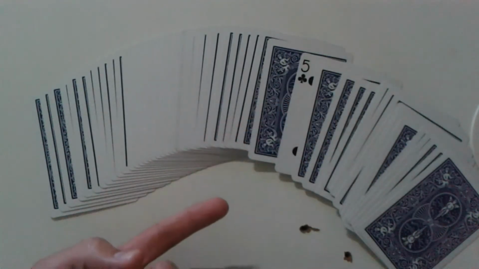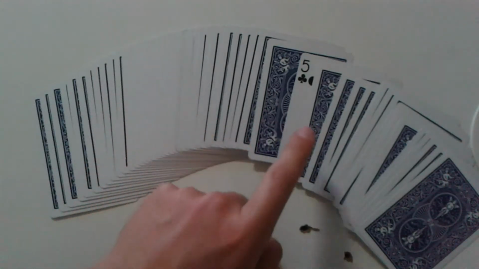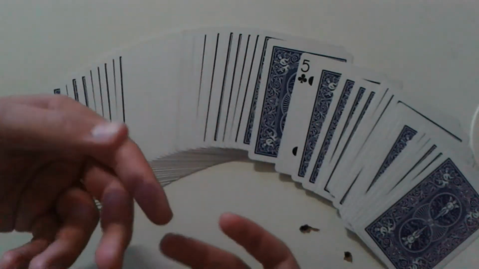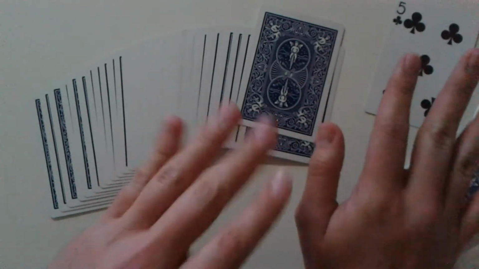Oh, wait, that's not your card? Oh. Wait. Maybe, just maybe, I could have messed up, but maybe this 5 of clubs, maybe it's not your card, but maybe it's kind of hinting to us as to where your card is. So, what we'll do is I'll take this 5 of clubs and I'll set it over here. Right there, you can still see it.